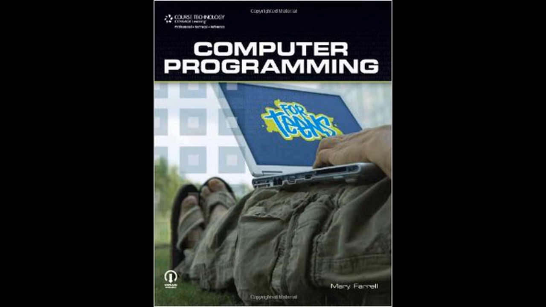Consider the following example of an algorithm for buying a ticket to a movie. 1. Go to the theatre. 2. Walk to the ticket counter. 3. Select a movie. 4. Pay the price. 5. Receive the ticket.